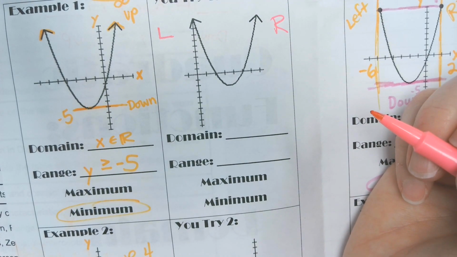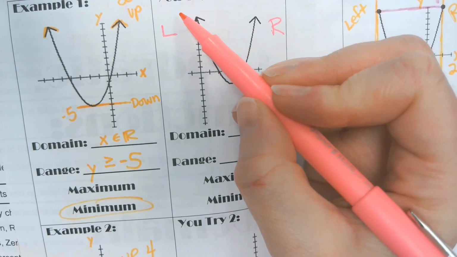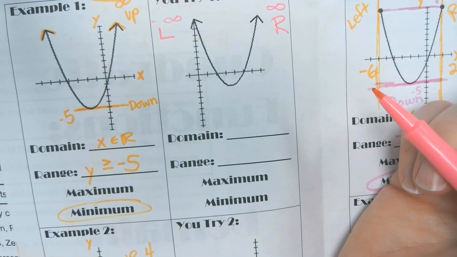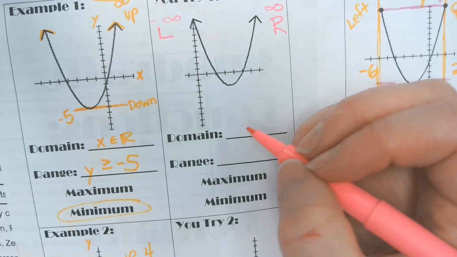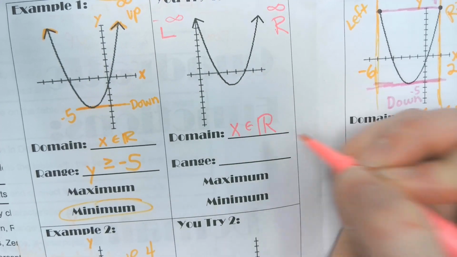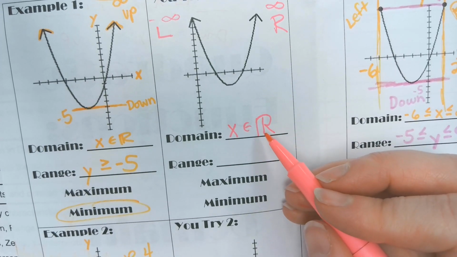When we do domain, we look left to right. The arrows are telling us it's going to negative infinity and positive infinity. So when we have arrows going left and right, that is x is all real numbers. That's an R with an extra line on it.